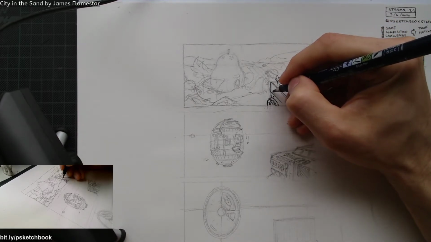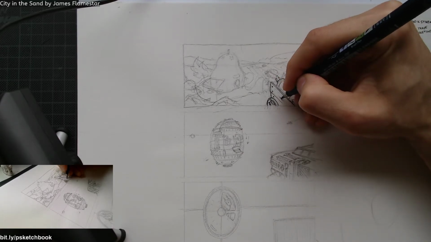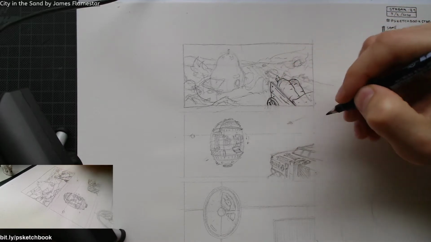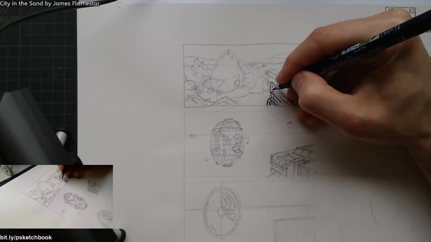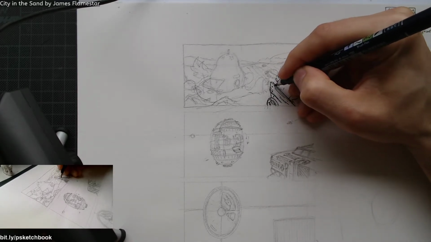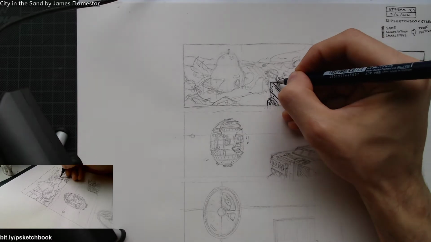No, I think I will maybe add some texture straight away, because it's such a quick sketch altogether. I don't think it's gonna hurt to add some texture here and there. Shouldn't overdo it though.